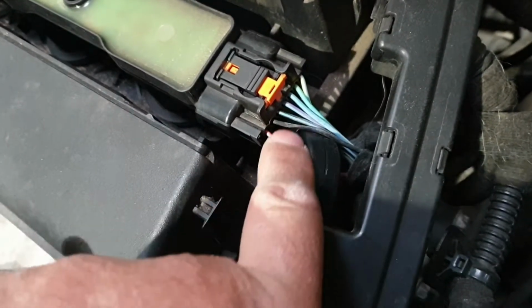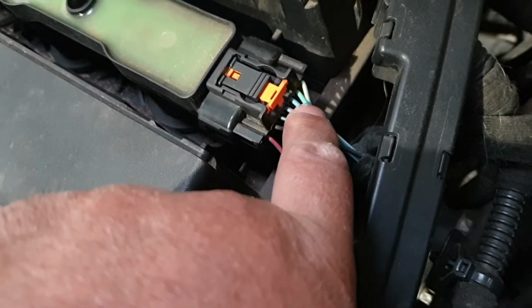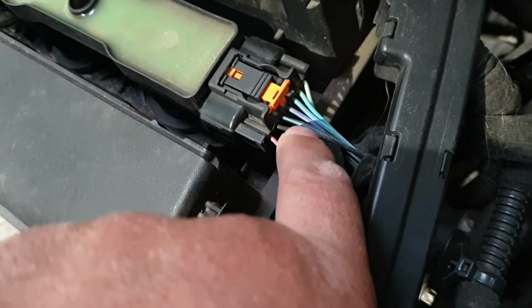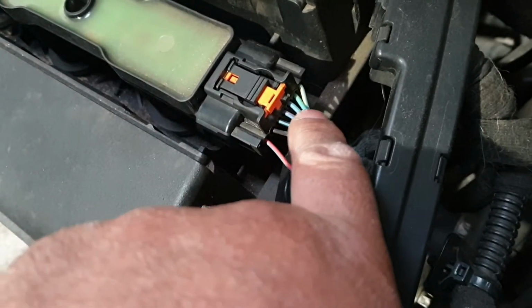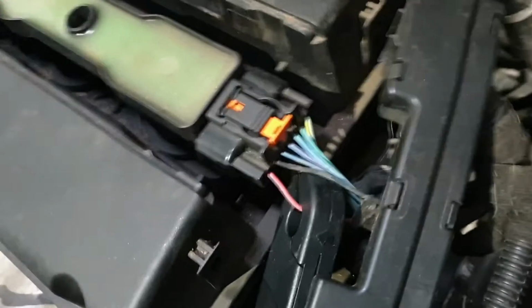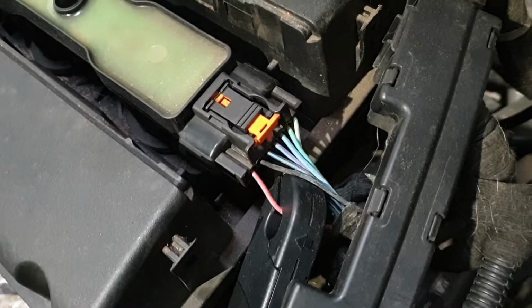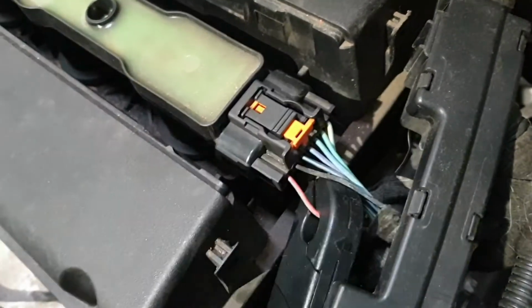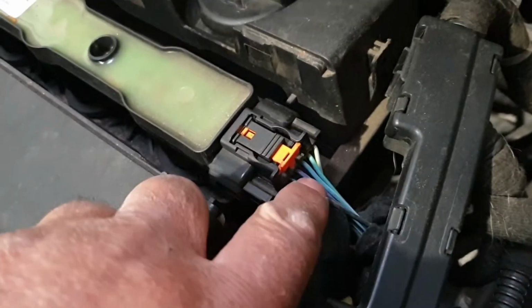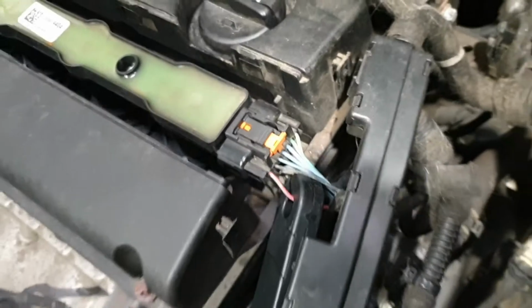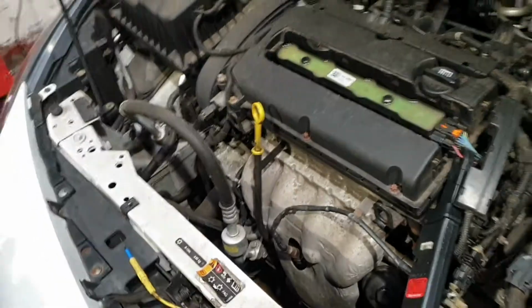The third one is also ground, so A, B, C, D, E, F, G, the 4 are the ignition coils for each cylinder switching on and off function. So this 4.